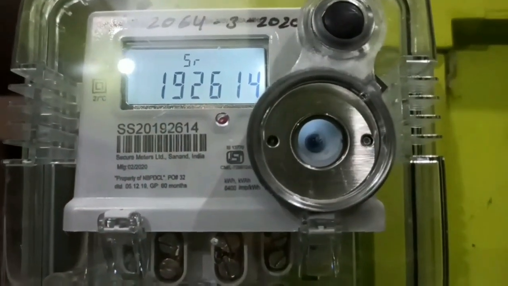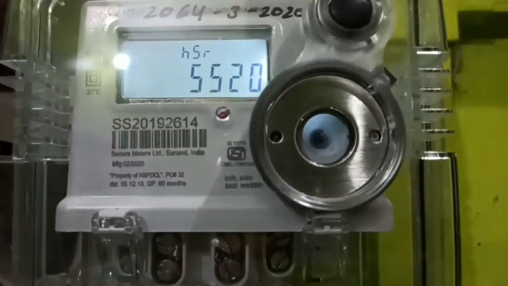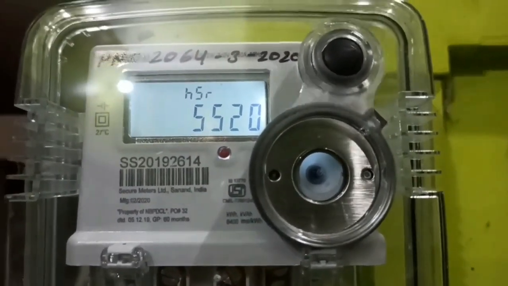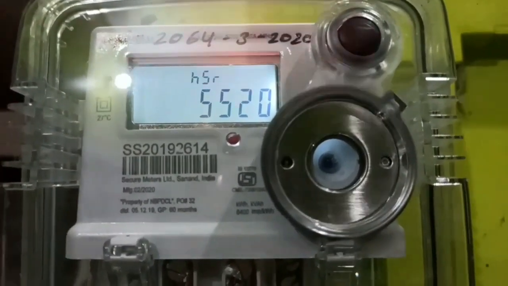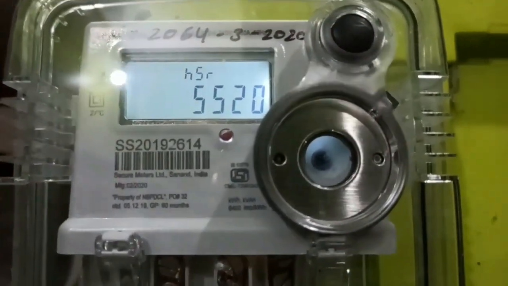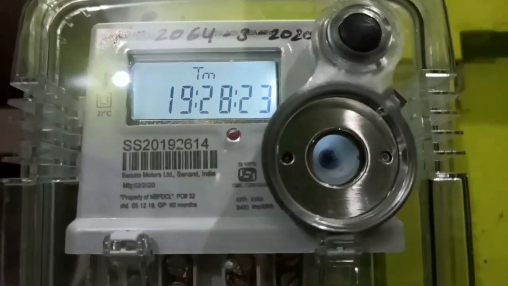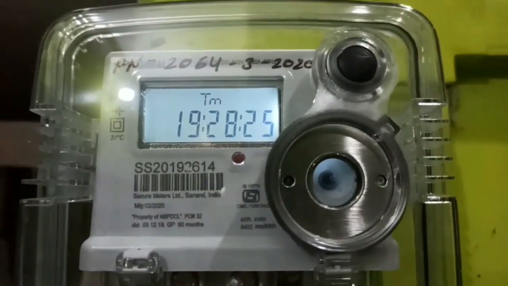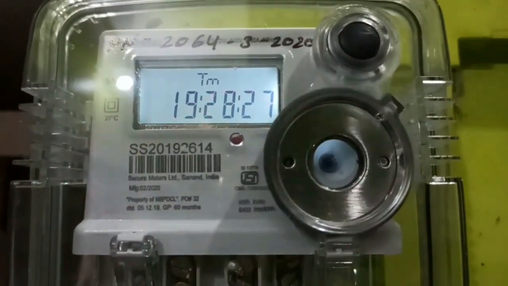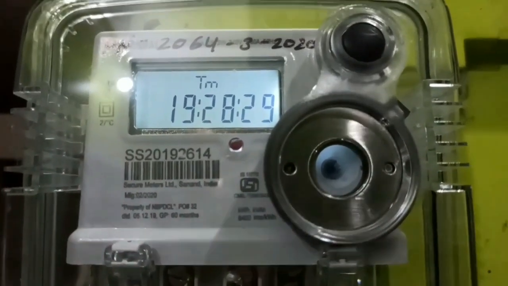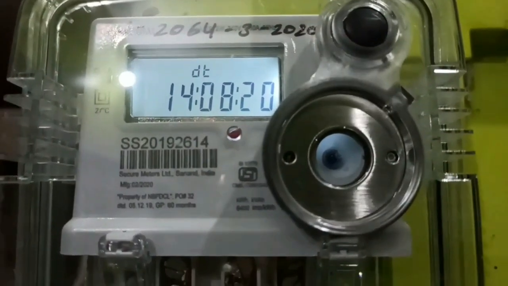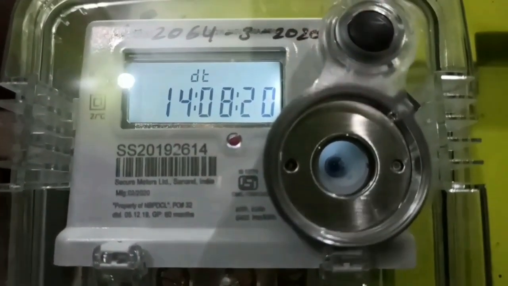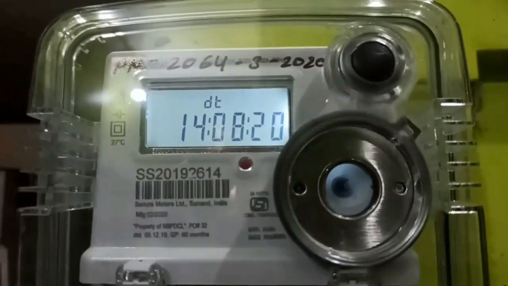This is the serial number. First the second will be displayed, and then the higher digits, SS20, like you see there. And then the time also. The current time here is 19, or 7 o'clock, that we express in terms of PM or AM. This is the current time, and after this is the date. The date is 14th of August 2020, before the lockdown.